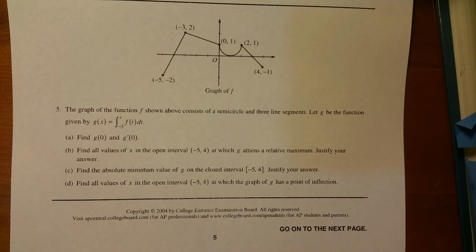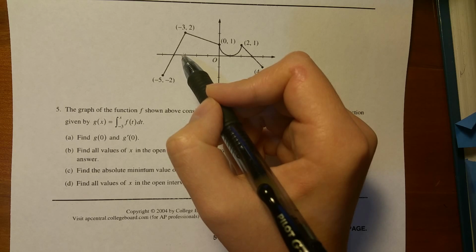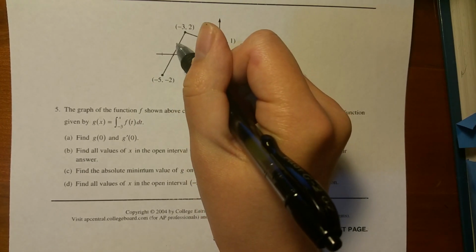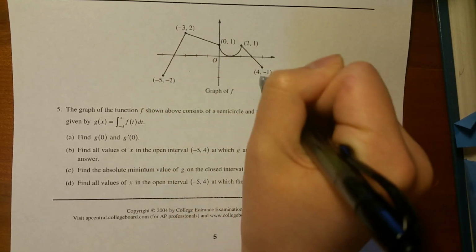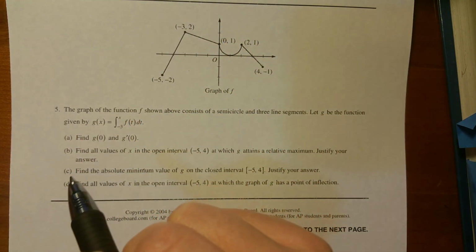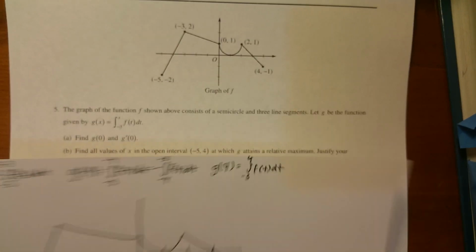Similar to part B, the relative minimum of g can be determined by observing the graph of f, because again, g prime of x equals f of x. The relative minimum of g must be at x equals -4, because x equals -4 is the only place where g prime, or f, changes from negative to positive. Since -5 and 4 are the endpoints and -4 is the x value for the relative minimum of g, we are testing g of -5, g of -4, and g of 4.